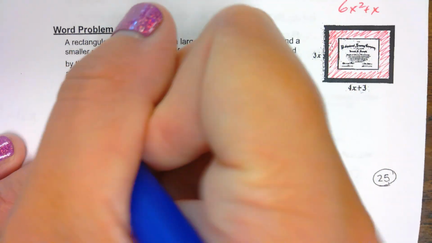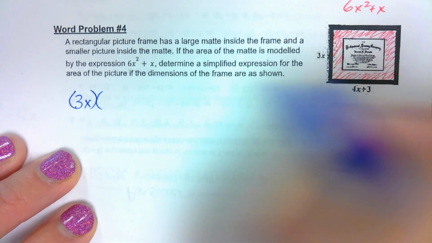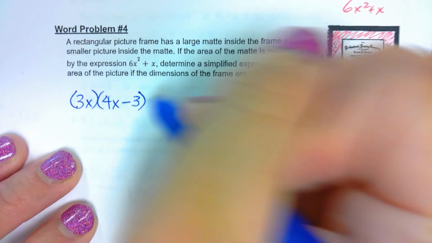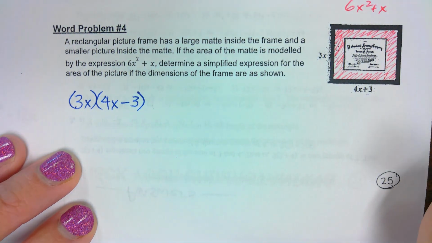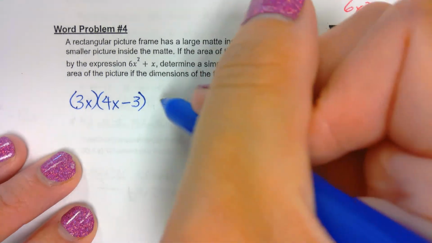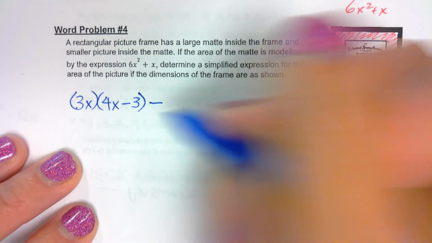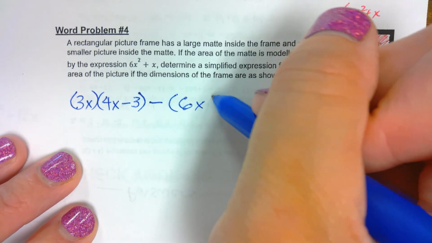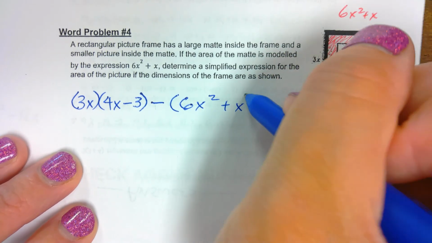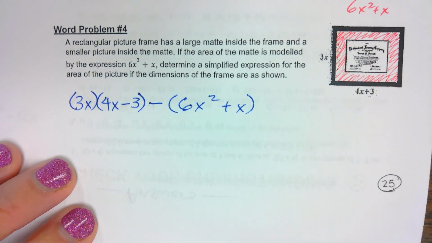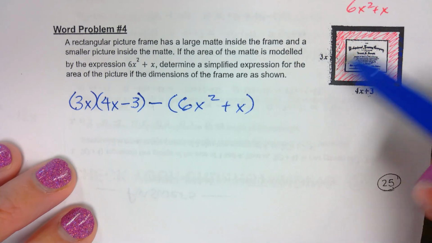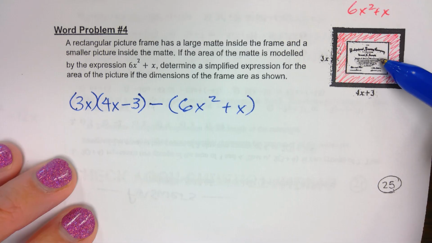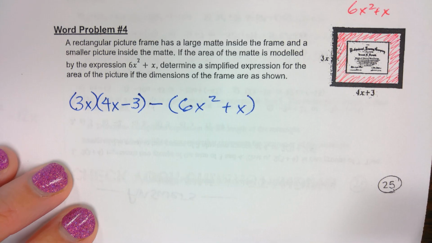Right. So 3x times 4x plus 3. Make sure if it's an expression, you are putting it in brackets. And then I can subtract the red area, which is 6x squared plus x. So the whole area, take away the red area, I will be left with the white area. And that's what I want.